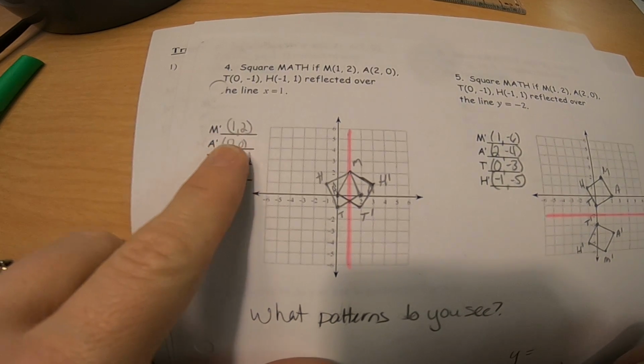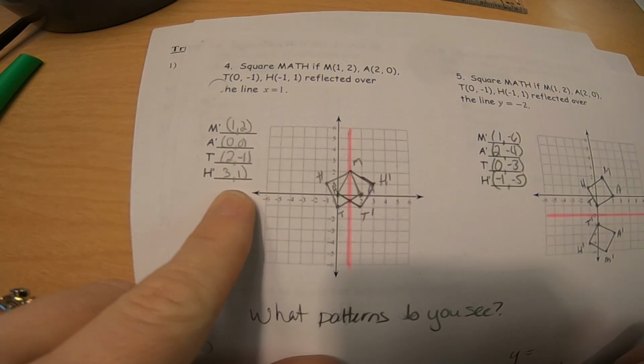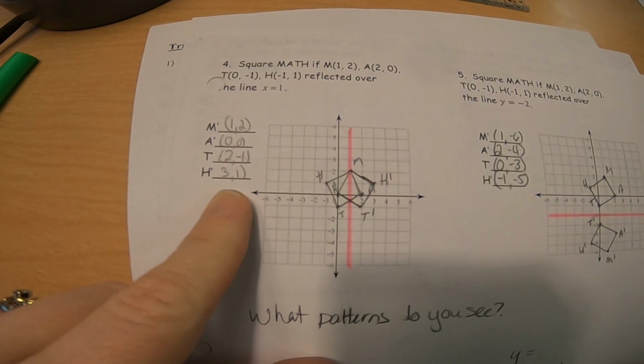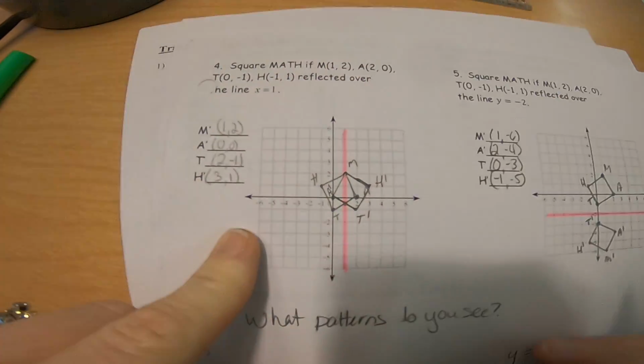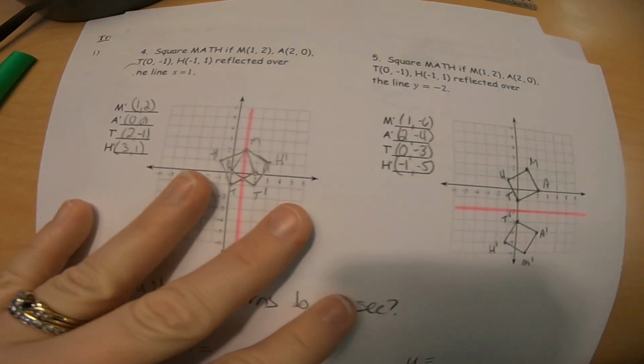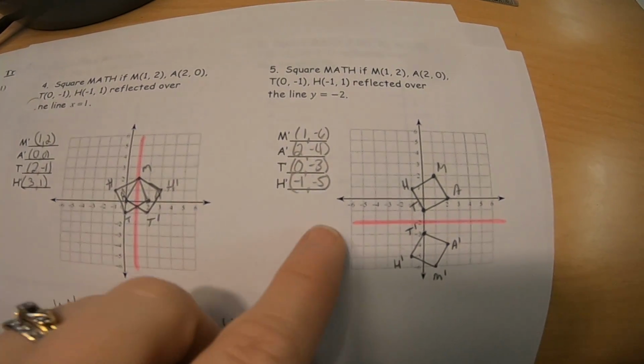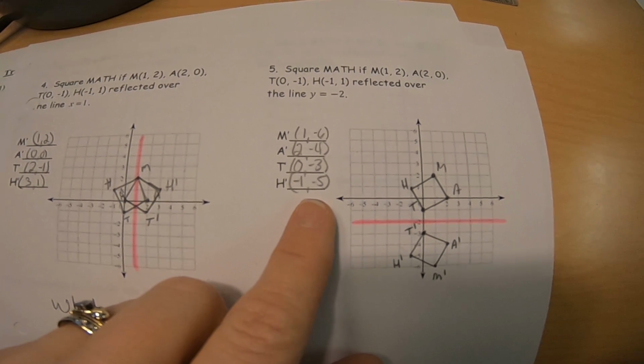And here are your points, (1, 2), (0, 0), (2, -1), and (3, 1). You can pause this as you need to so that you can get them all down and make sure you have them correct to check.